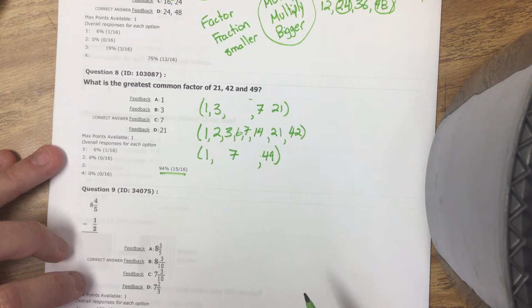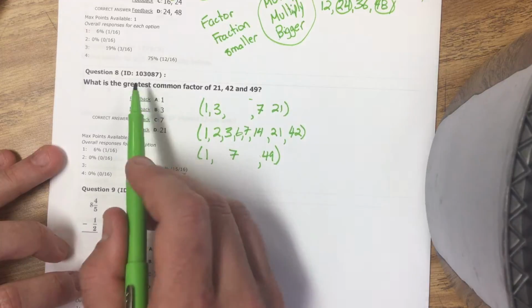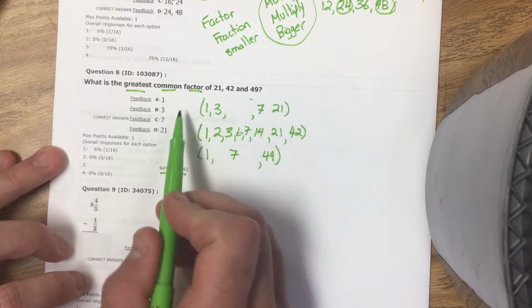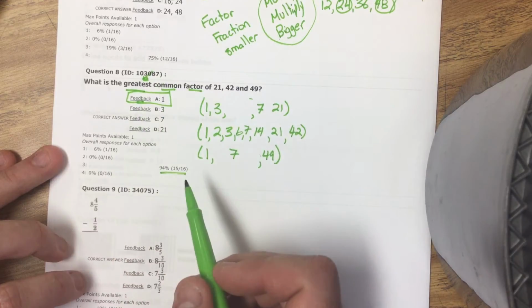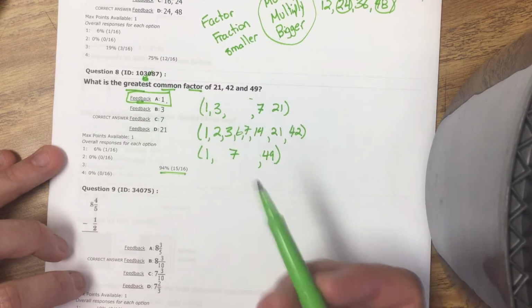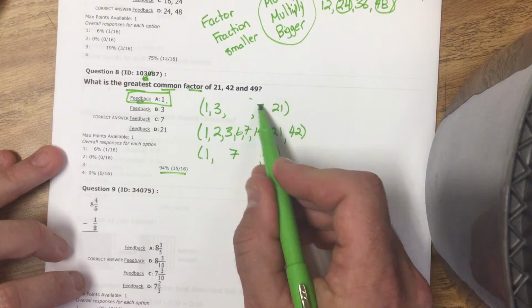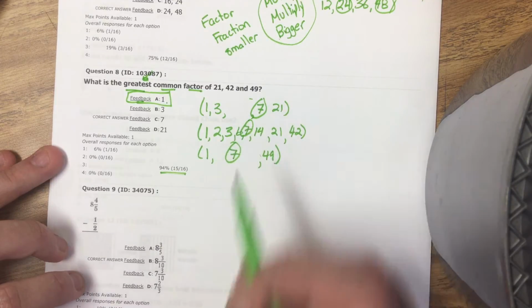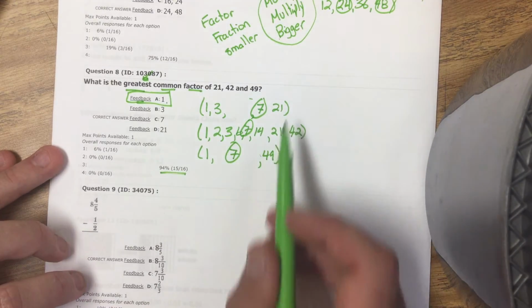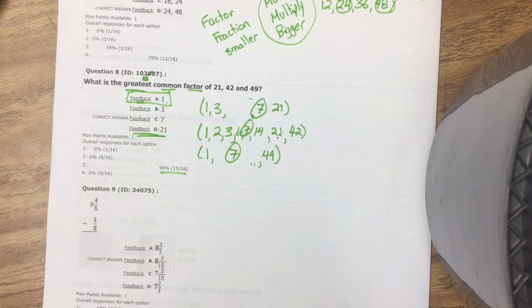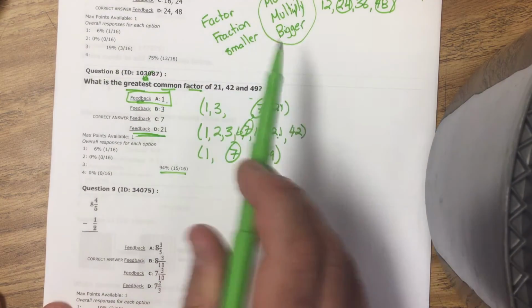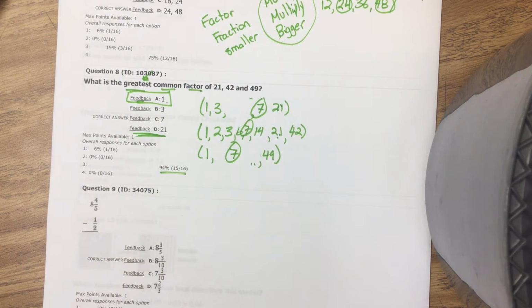So if I look at all of these numbers, what is the greatest common factor? Somebody chose 1. Remember, greatest means bigger, the biggest. 1 can't be the biggest. So if you look at all 3, there it is. It's 7. This one has 21. This one doesn't. I'm surprised no one chose this, but that's good that no one chose it. So you can see that even me getting these answers, I'm writing everything out. I kind of have to.